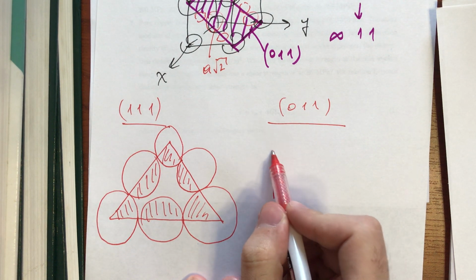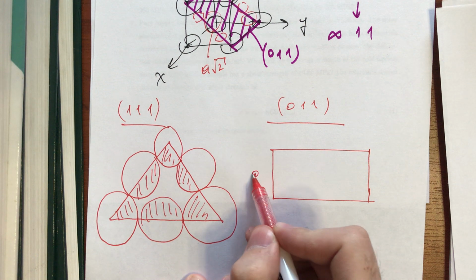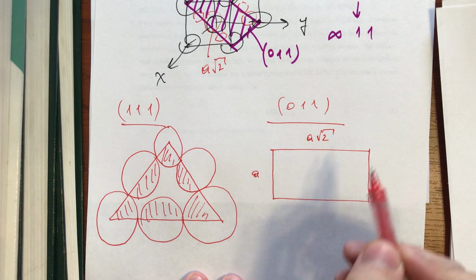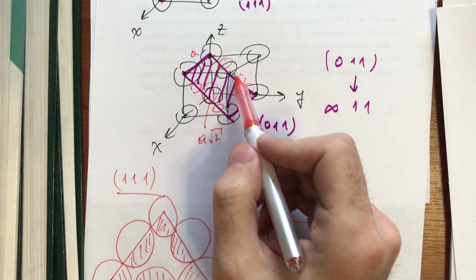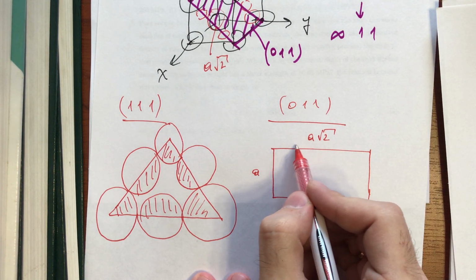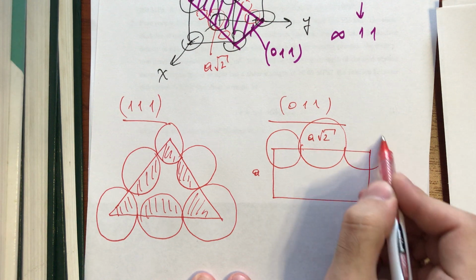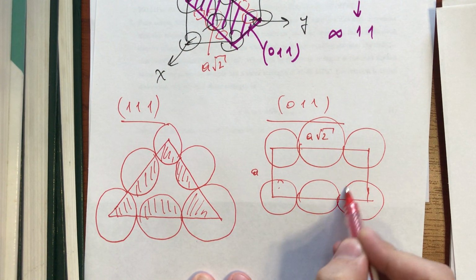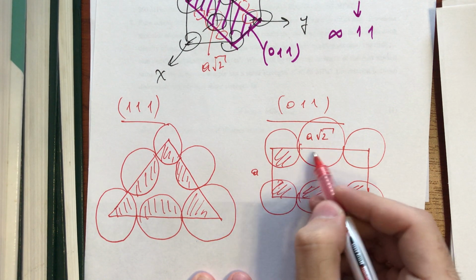So if you draw it like this, this has edge length a, this has a square root 2, and the atoms are going to be touching each other on the long edge. So draw it like this. They occupy this much area here.